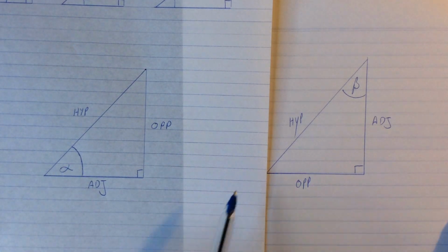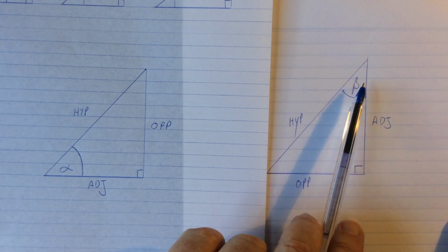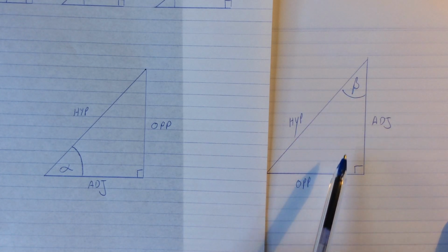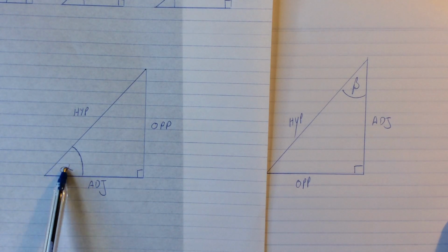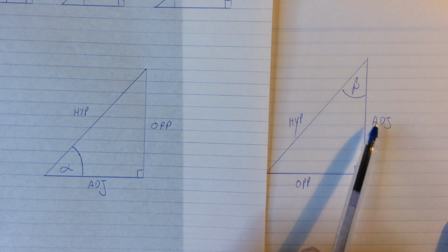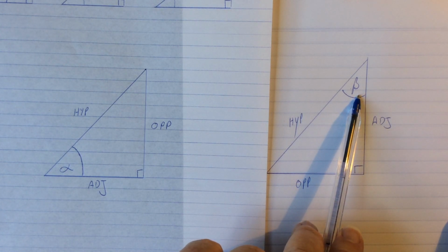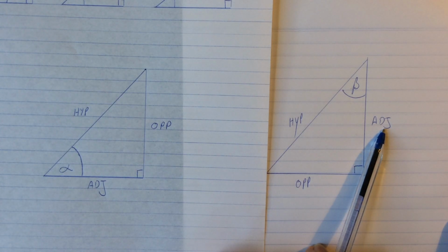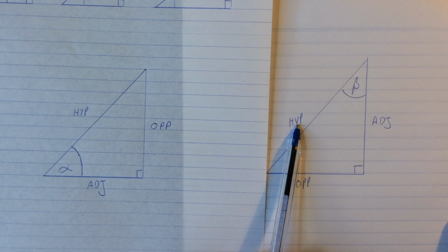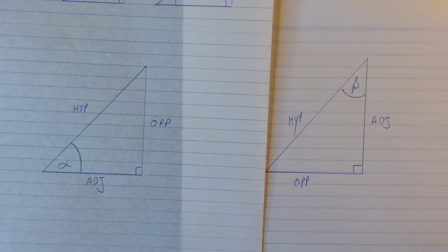Now, what you'll see is that in this case, the angle is up here. This becomes the opposite side. Over here it was the adjacent because it was beside this angle, the angle that we were interested in. This is the angle that we're interested in on this triangle, and this side is now the adjacent. This side remains the hypotenuse, and this side has become the opposite. So what I'm saying is that opposite and adjacent can move around, and that is a source of quite a bit of confusion when it comes to people starting out with trigonometry.